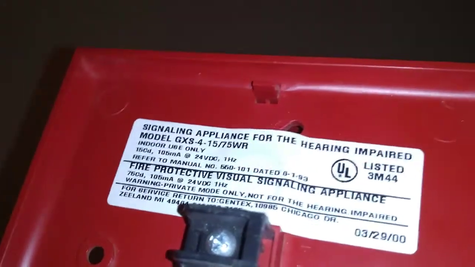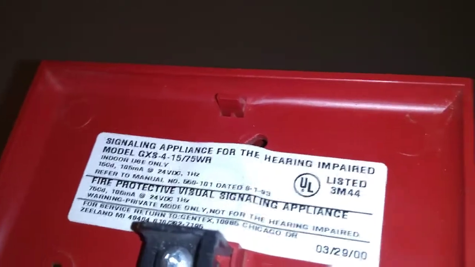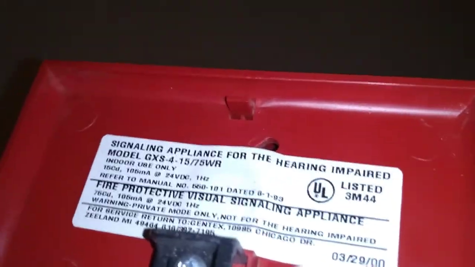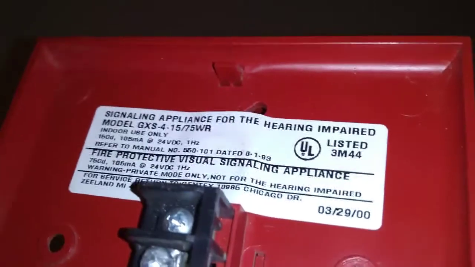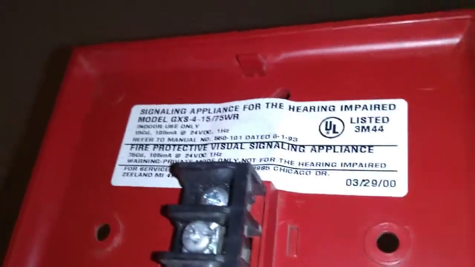So this one's white and has red fire lettering on the sides, and it's set to fixed 75 candela. This right here, this is my Gentex GXS4-1575WR, which is a fixed 15/75 candela strobe.